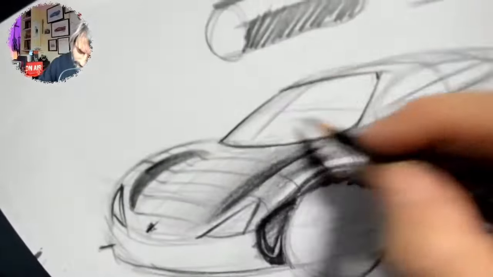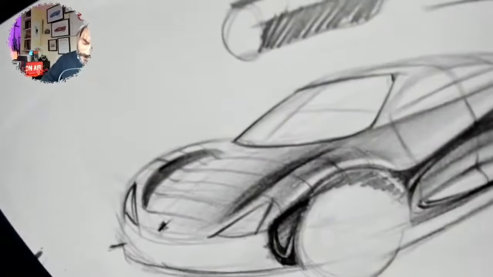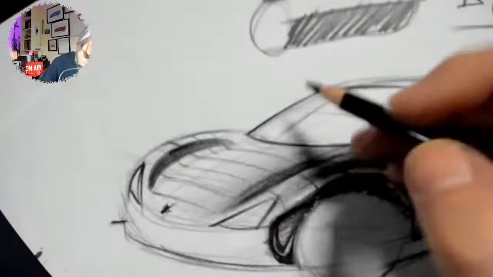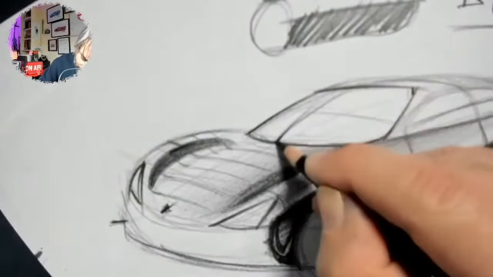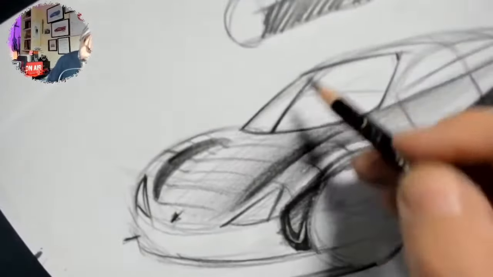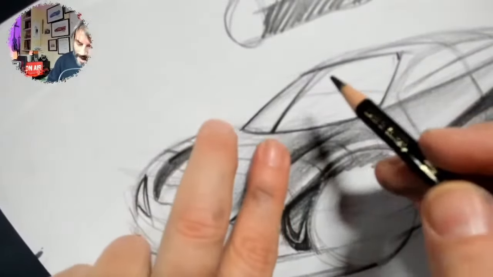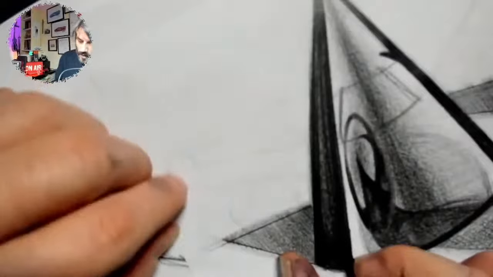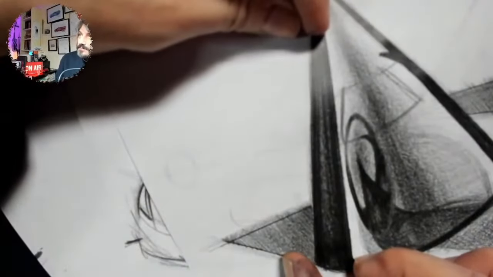Okay, first of all, let's make our reflections on the windshield. And as we said, the windshield is a part of a conic shape, right? That's why my reflection has this shape. Wide, narrow. You see? Wide, narrow. Same thing.